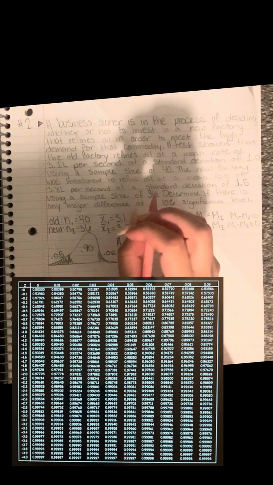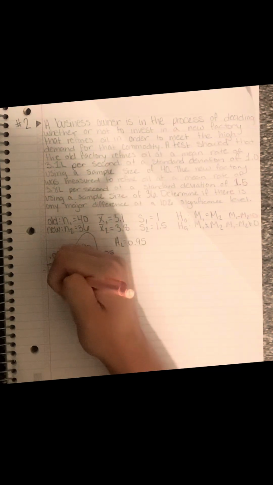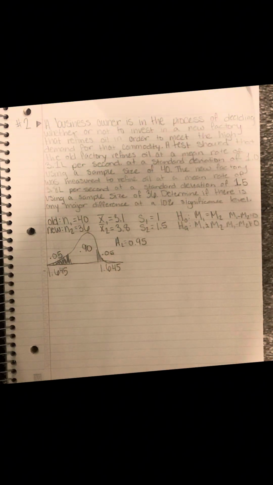So I have the positive z table pulled up. I'll insert a picture of it here. We need to find the area value of 0.95 because that's what this is over. So this is 1.645, and negative 1.645. Now that we have those, we need to find the calculated z value.